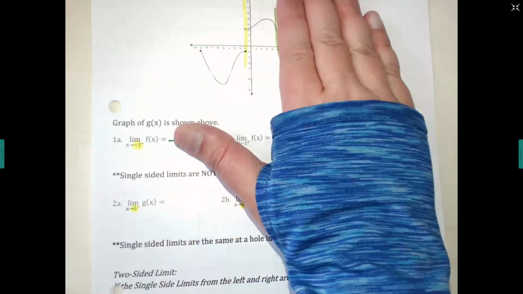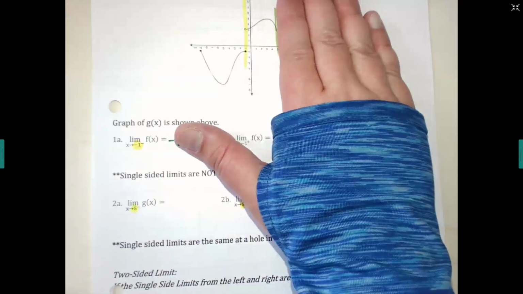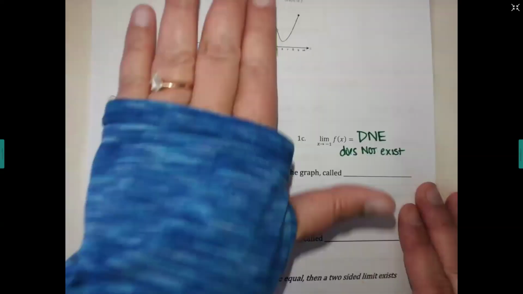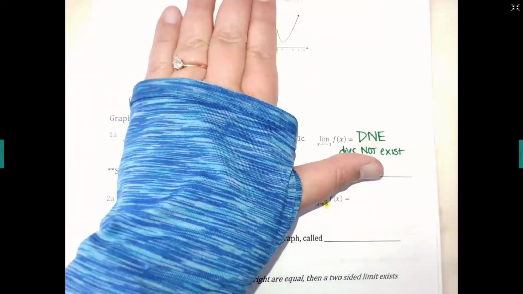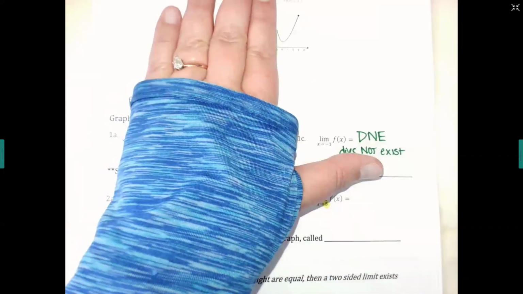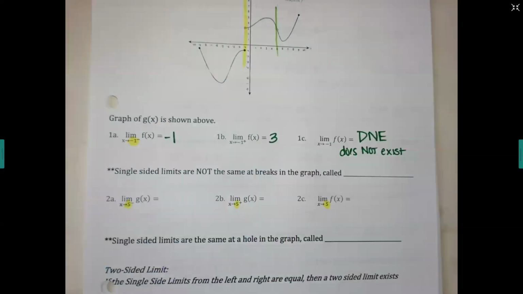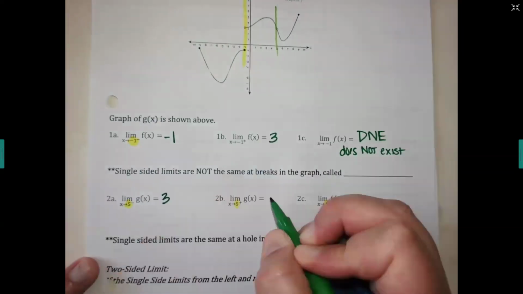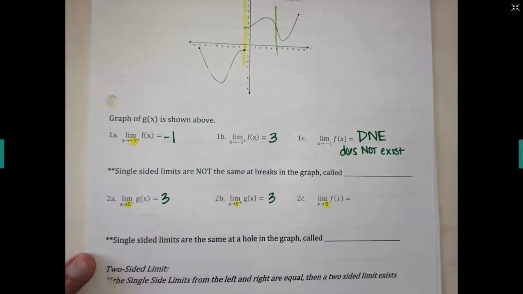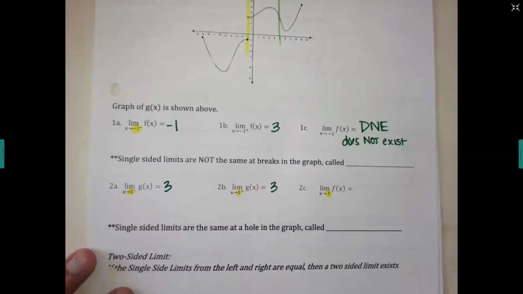3 is correct. Now, what if I cover up the other side and I trace closer and closer and closer to the cutoff? Where does it look like my y value cuts off from the other side? Also 3. And if the left and the rights are both 3, then does my two-sided limit exist? Yes, as long as they match each other, which they do, then it's also 3.